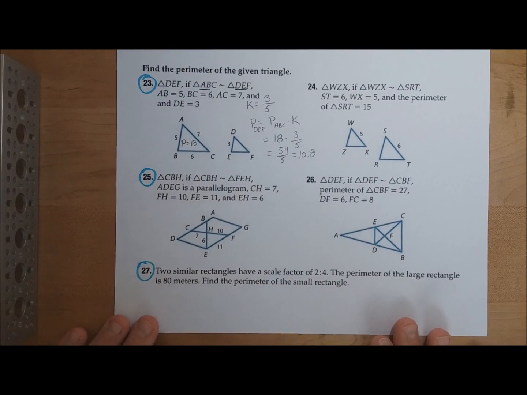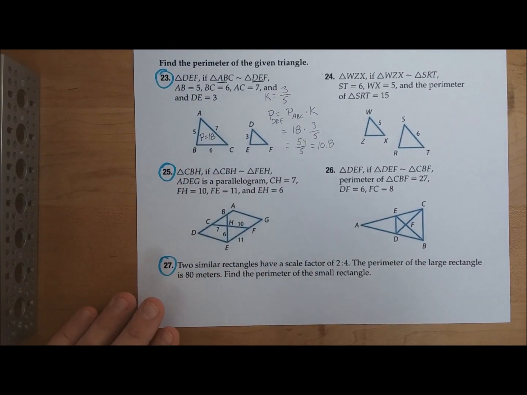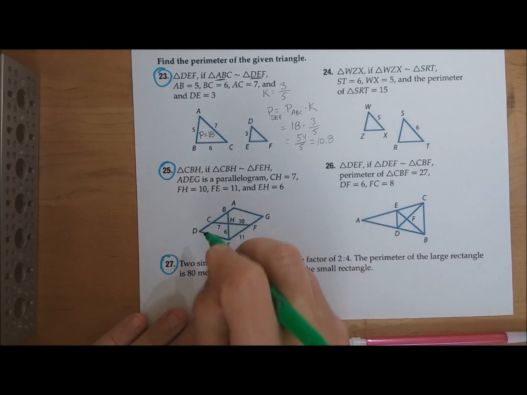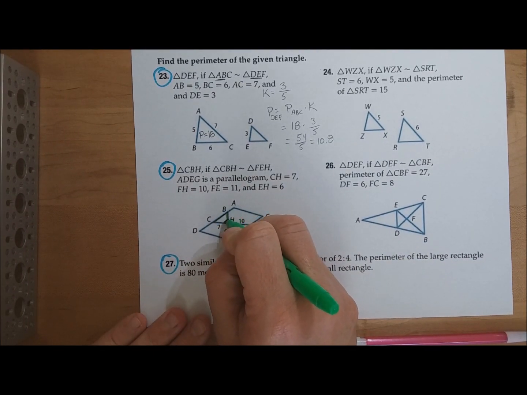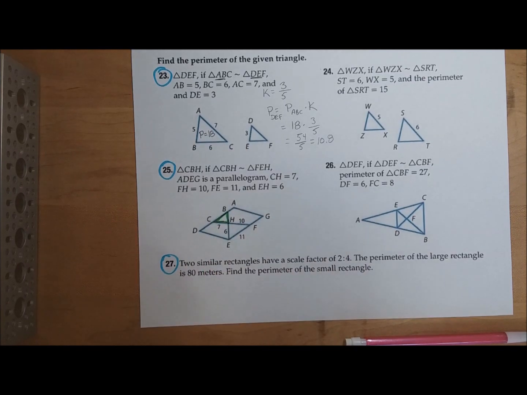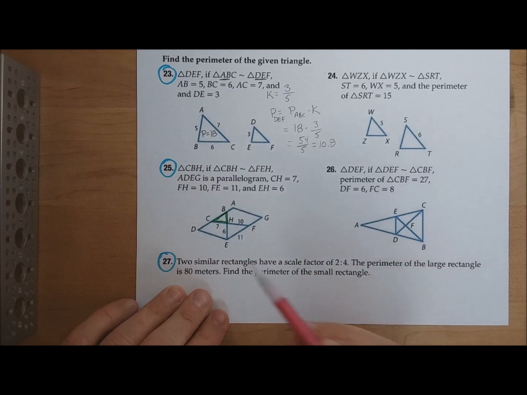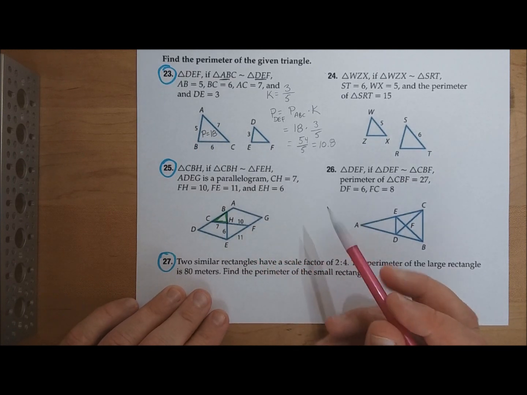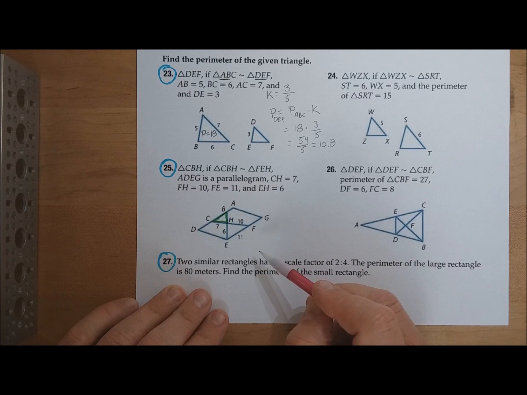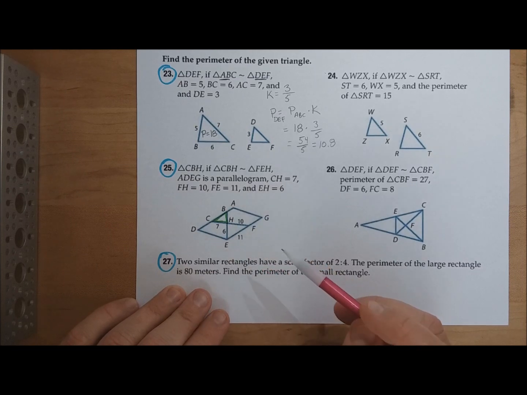All right, let's see if we could do the same idea here with 25. They want us to find the perimeter of CBH. Maybe I'll go ahead and highlight that here so we can keep our eyes on that. They tell us that CBH is similar to FEH, okay? And that ADEG is a parallelogram. CH is 7, so they've got that labeled. FH is 10, FE is 11, and EH is 6, okay?